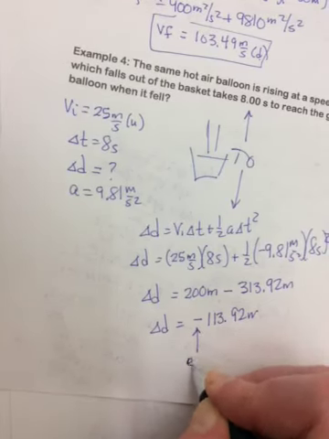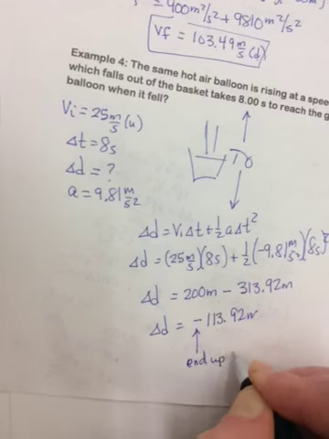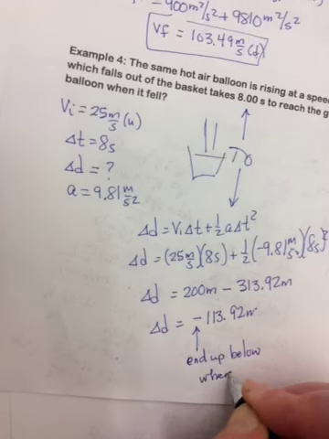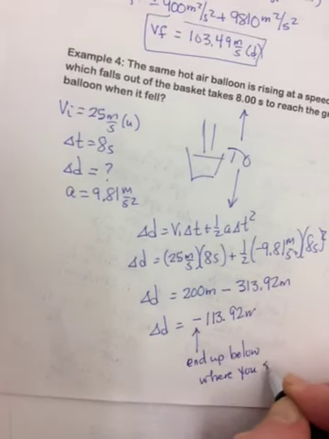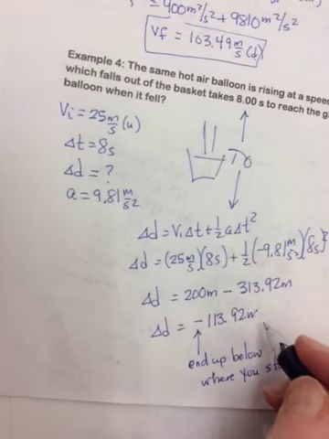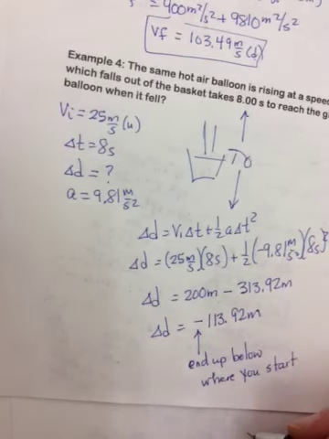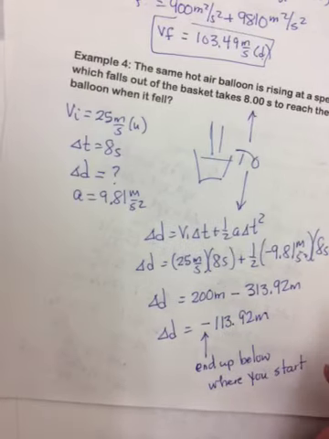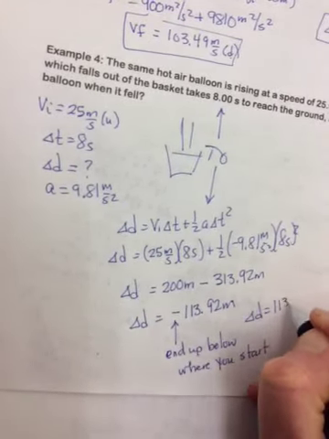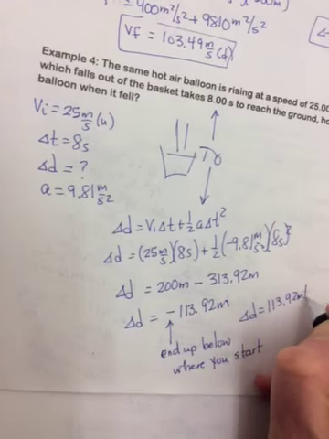So you end up below where you started. It tells you that the balloon is 113.92 meters from the ground when he first fell. Okay? And so we would then say 113.92 meters down.